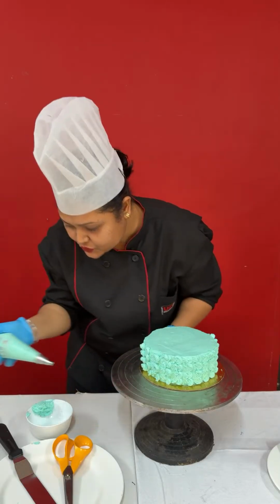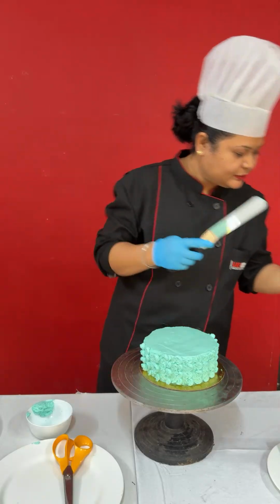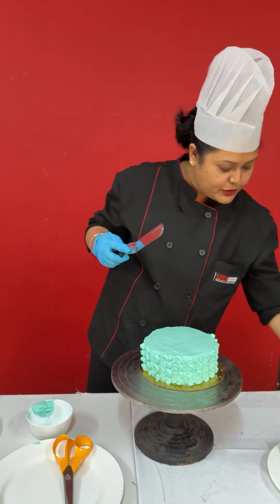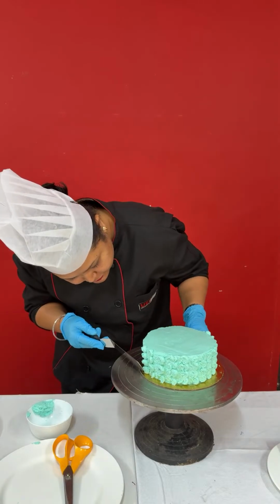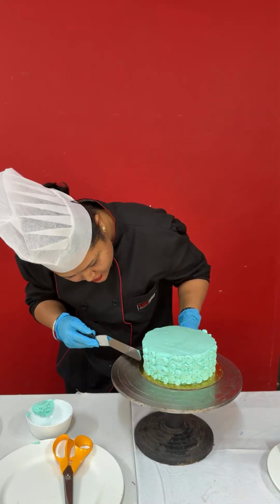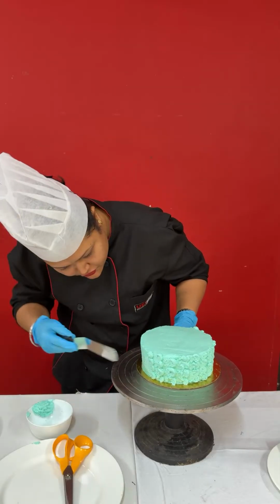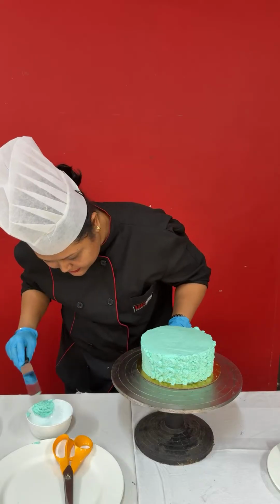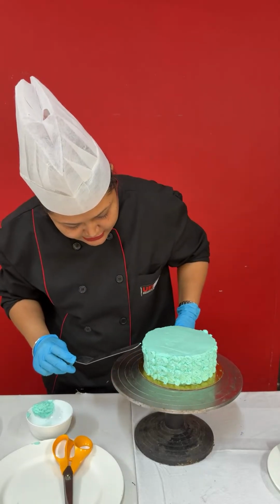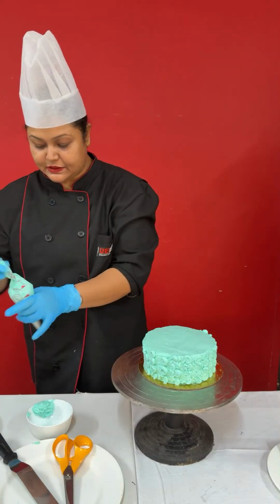Usually in India we don't do frosting techniques because nobody wants to spend that much time. But yes, she will go abroad. They focus more on frosting techniques than the piping techniques. But in India, we generally focus on piping techniques.